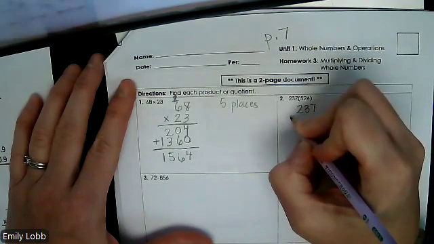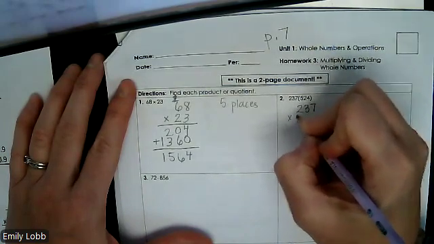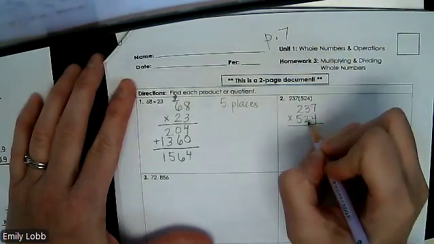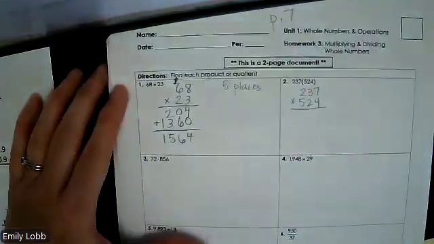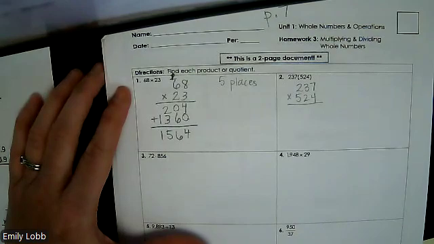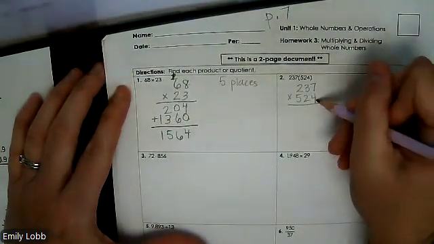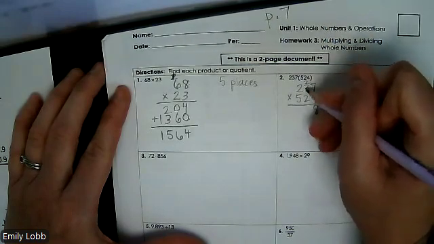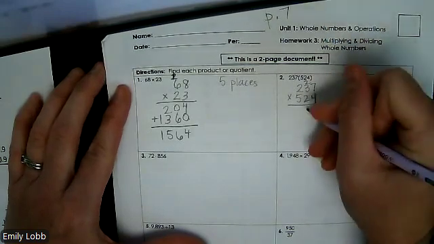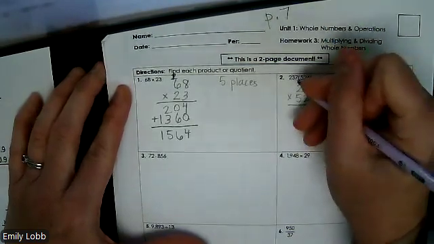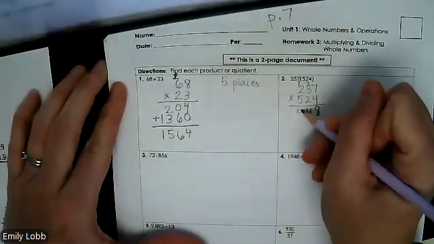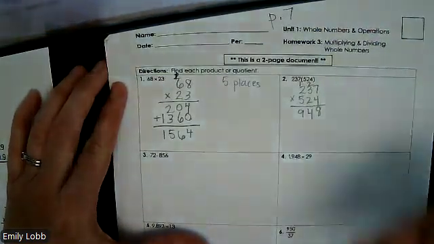So if this is 200, oh, this one's kind of ugly, guys. I'm sorry. 237 times 524. I see I have to multiply by 1, 2, 3 numbers. So hold on. Go step by step. What's 4 times 7? 28. 4 times 3? Wow. Plus 2 is? 14. Carry that 1. 4 times 2 is 8. Plus 1 is 9. All right, now I have to multiply by 20.